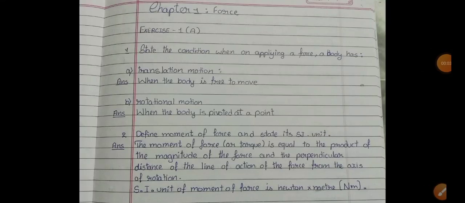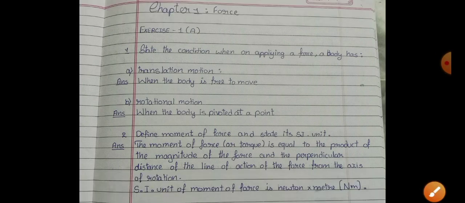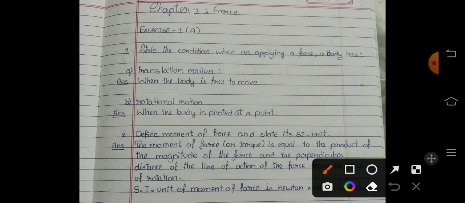So this is chapter number 1, Force, exercise 1. The first question is: state the condition when, on applying a force, a body has translation motion and one more is rotational motion. As we know, when a force is applied on a rigid body, which is unable to bend, there will be two kinds of motion: one is translation motion and another is rotational motion.